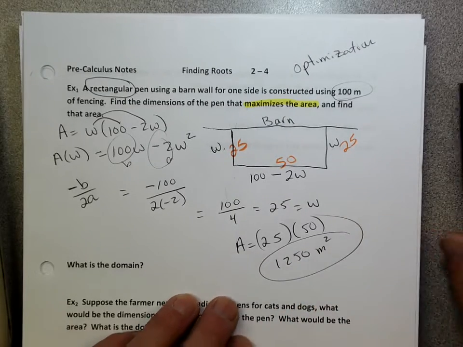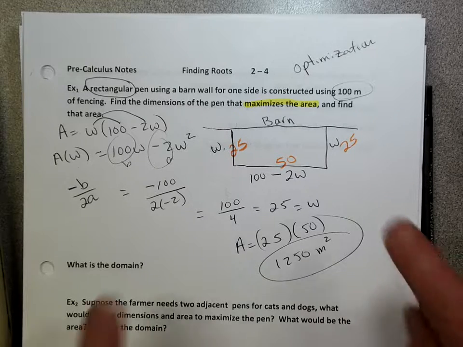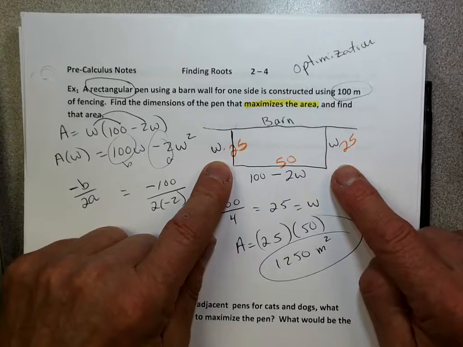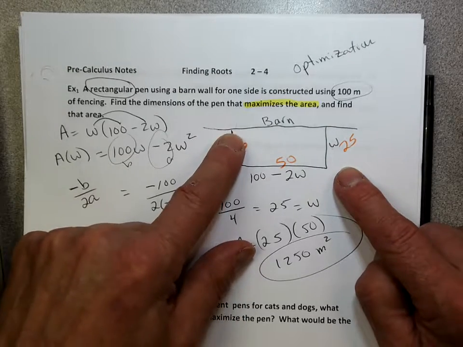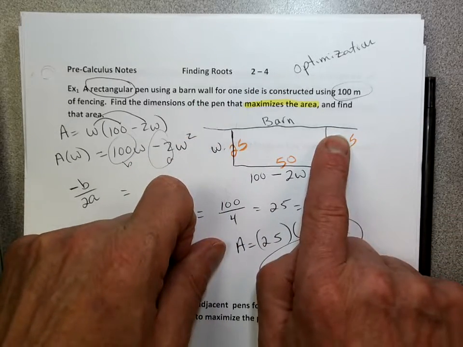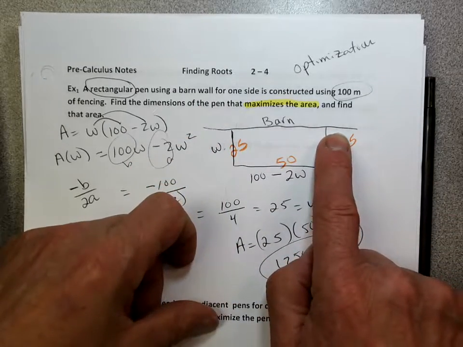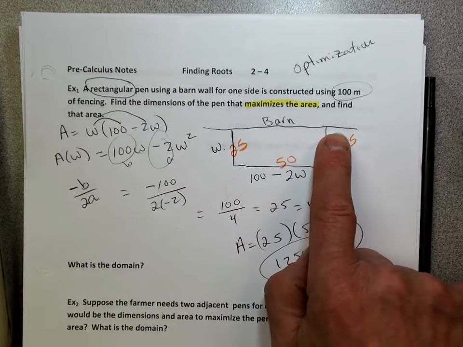Okay, now, before we go to the domain, let's think about the problem. This is the way we want to build our fence, okay? But you could build it in lots of ways. You could make this 1 meter and this 1 meter, and you make the whole thing 48 meters long. I don't think very many cows are going to fit in that, right? It's going to be a tight squeeze, right? But we could build that barn.